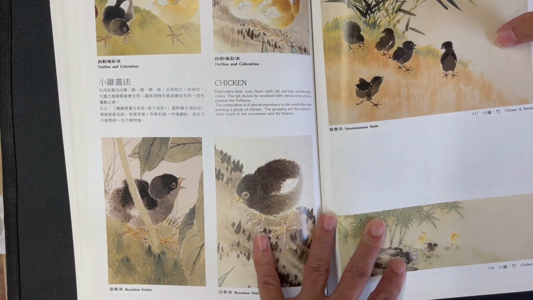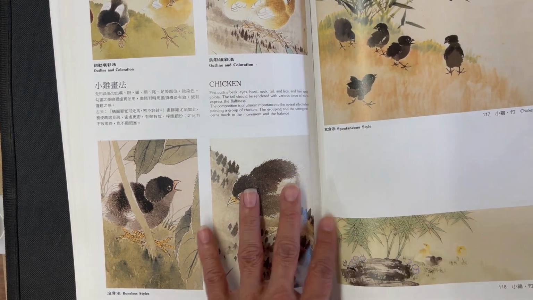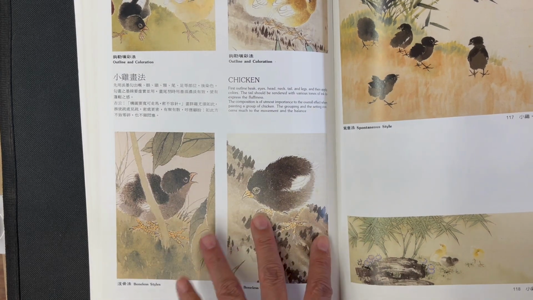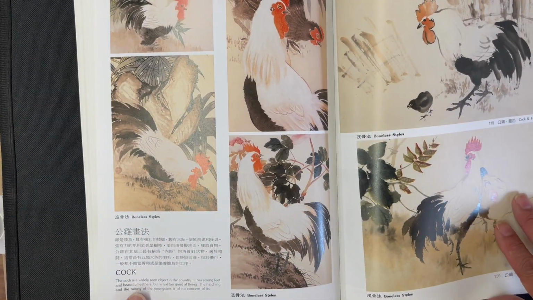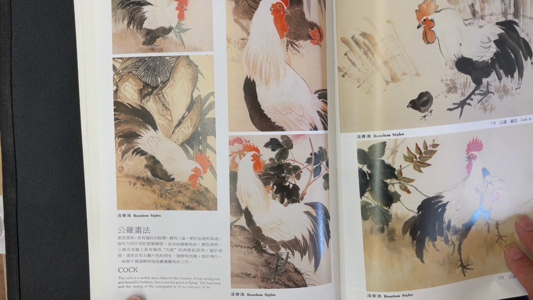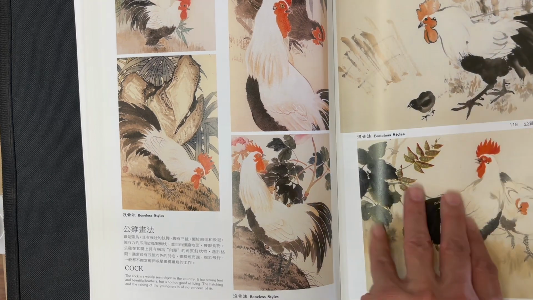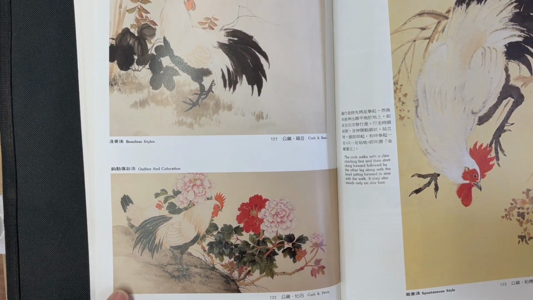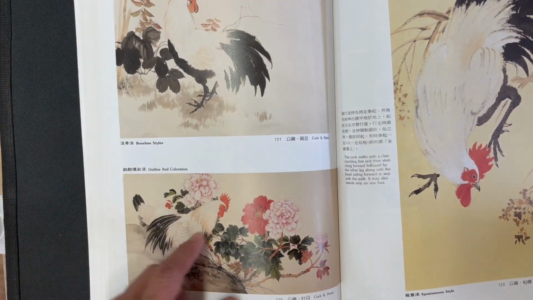Nice that the chicken is included. So we have these baby chicks depicted here, both in black and in a yellow coloration. Then a separate section where we just focus on cocks or roosters. So we get to see the artist in the style that he depicts this coxcomb of the bird.